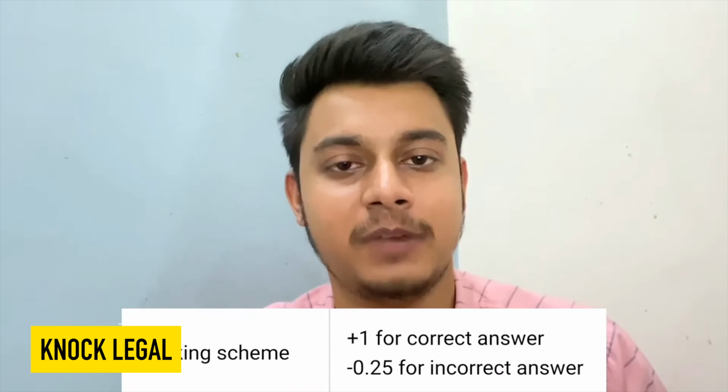So let us start by discussing exam pattern of CLAT. CLAT is a 150 mark exam with 150 questions and time duration of 120 minutes. So what do you think? Is it easy to do 150 questions in 120 minutes? That too if you have a negative marking of 0.25 marks per question.